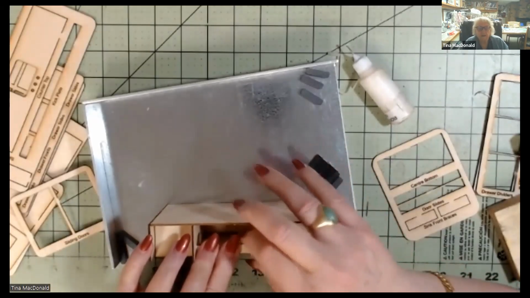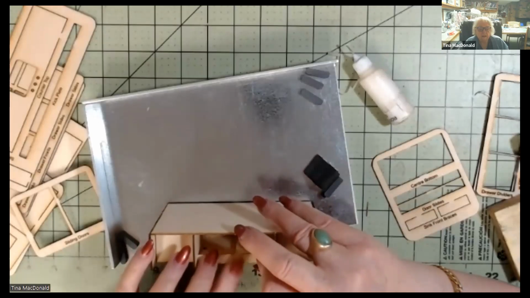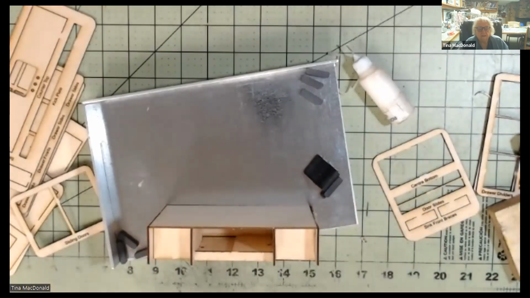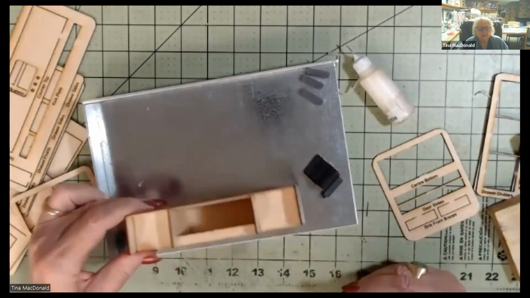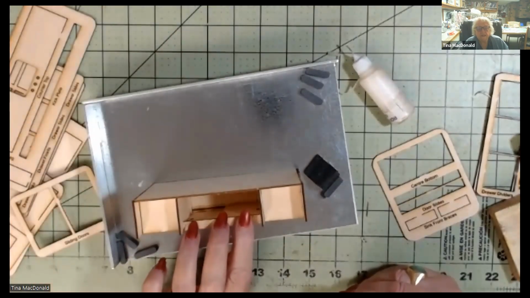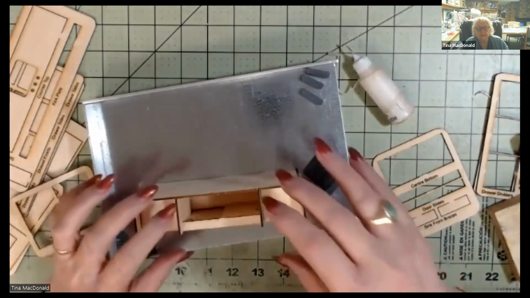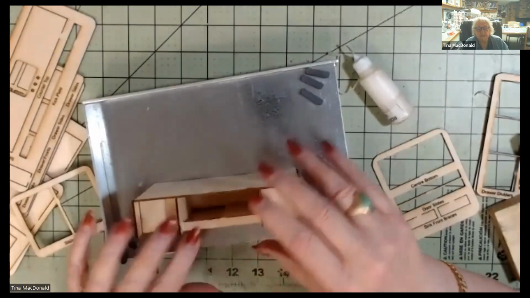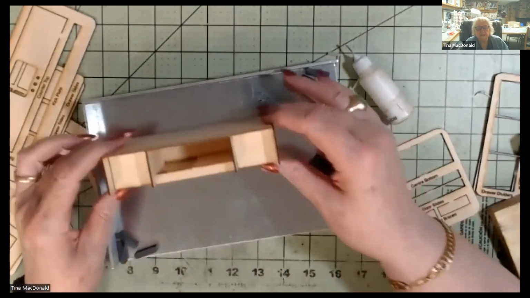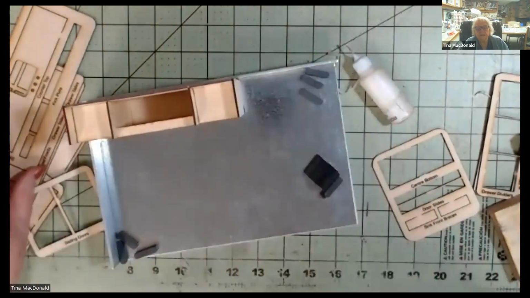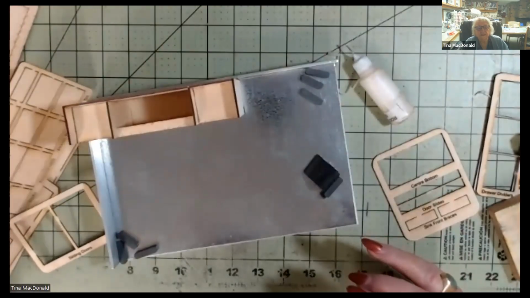Now, if you're never planning to open these doors, or you don't want to put anything under your sink, you don't have to worry about this, just glue them in place. But if you want them to actually slide, then you better be careful and make sure that your slots are holding the doors properly and they will slide back and forth. Okay, I think I've got that. Now I'm just going to put that aside and let it all dry while we take the drawers.